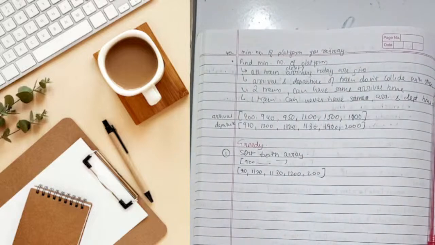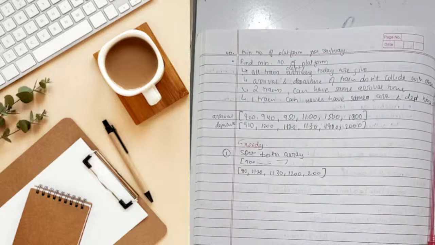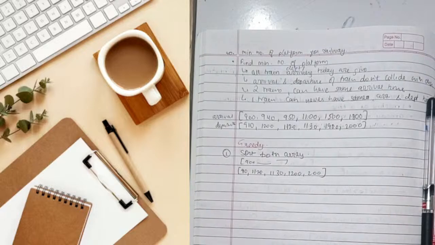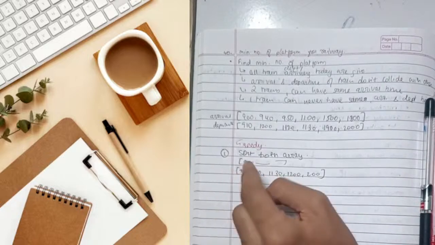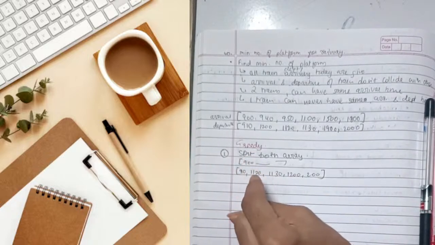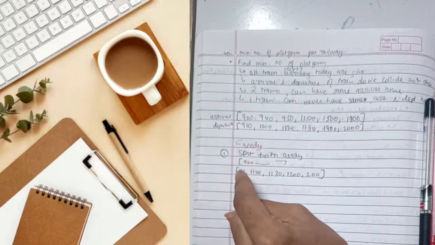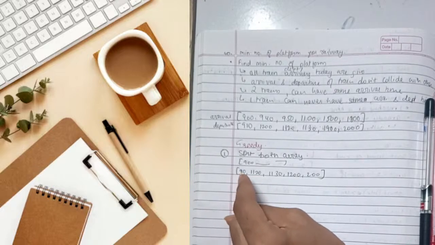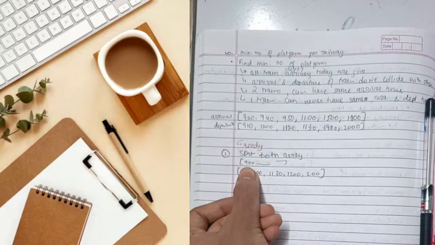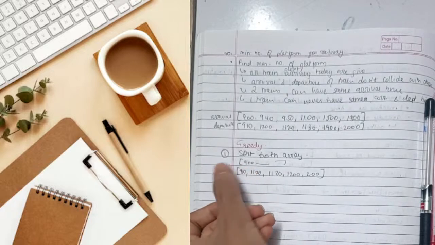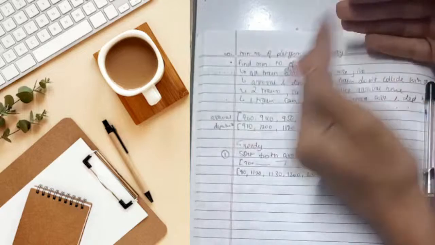Why? Because we don't care which train is going to come or not. We are just considering whether the arrival time collides or not. Since it is greedy, we will see at the earliest which we can allocate fastest and go ahead.